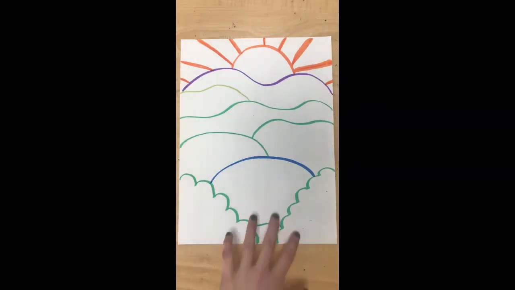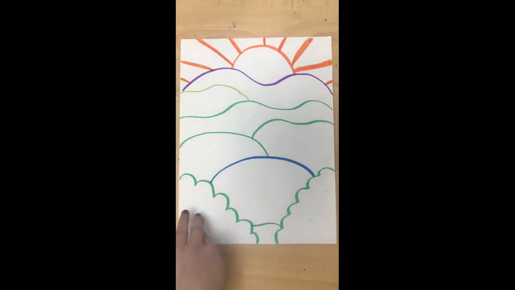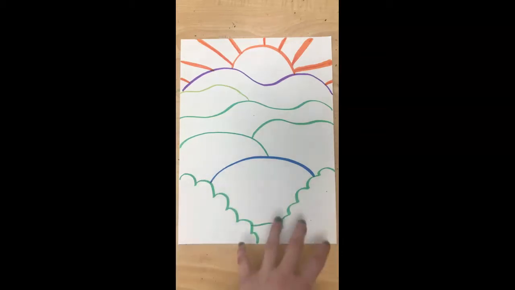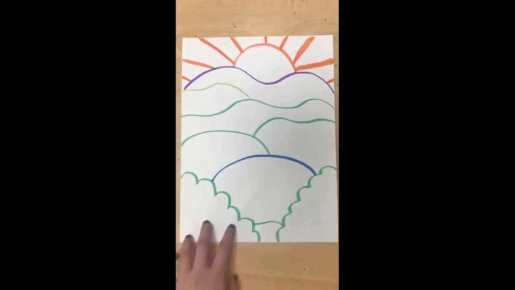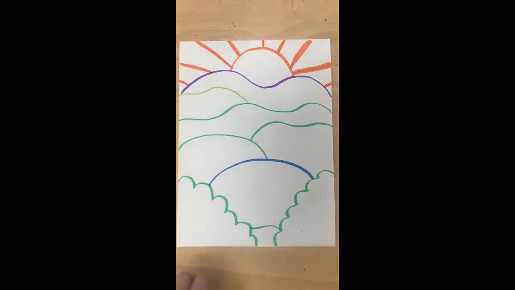So foreground are the things right here. They're the objects that are closest to us, so closer to the viewer. And anything that is drawn in this area will be large, so it will be larger. So like these bushes are really big here, but if they were up here, they would be a lot smaller. So this is the foreground.